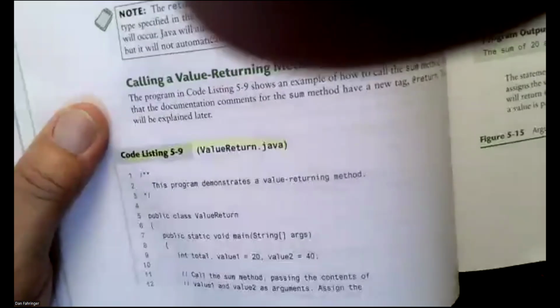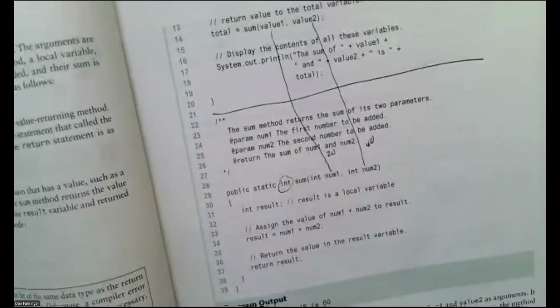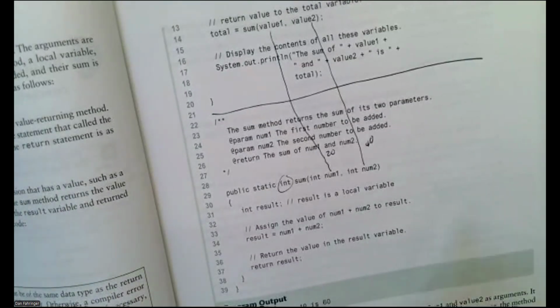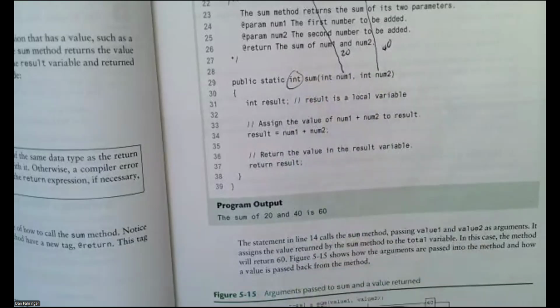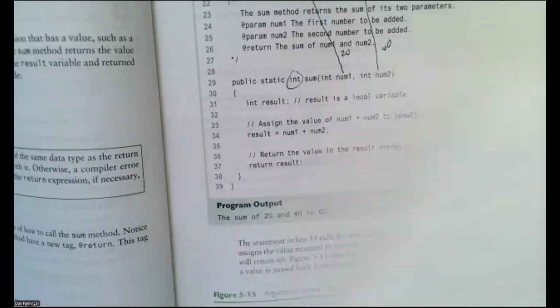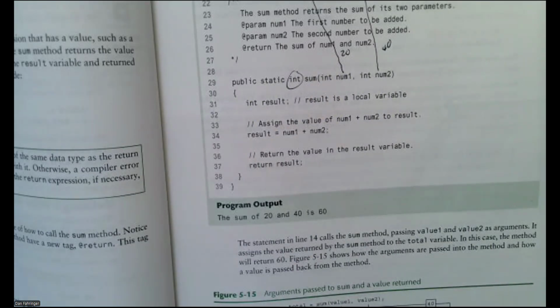And you had an example in here, value returning, code listing 5.9. And I don't know why I have stuff all scratched out in here, but here it is. Int sum bringing in values. Just like I had written up. I wasn't very creative there, was I? Questions? Okay, that's a lot of me talking.